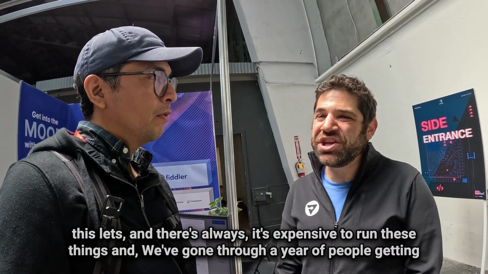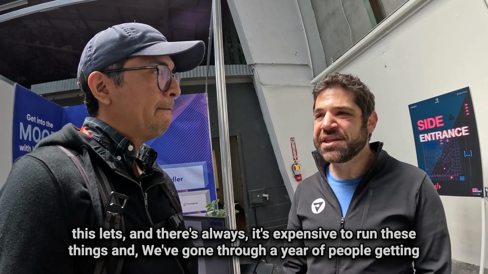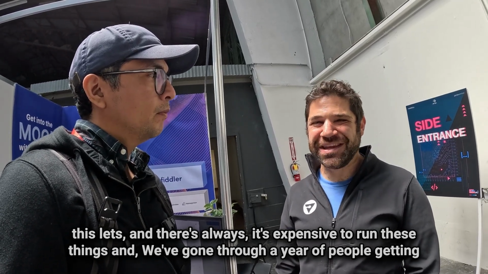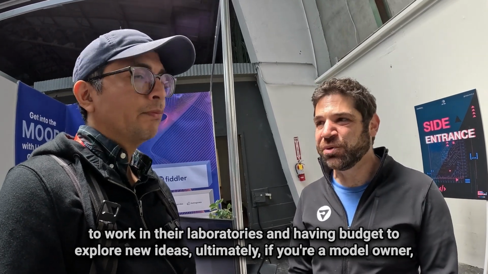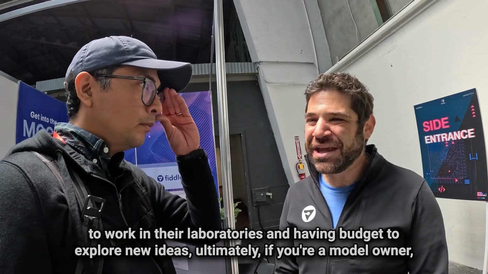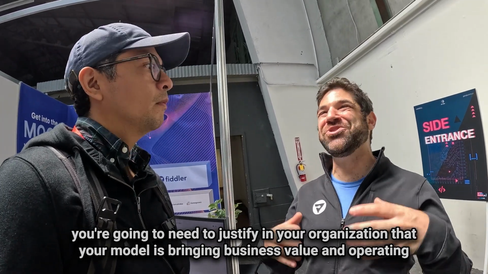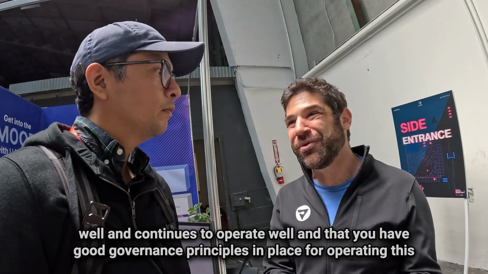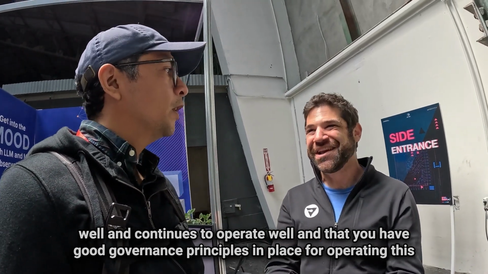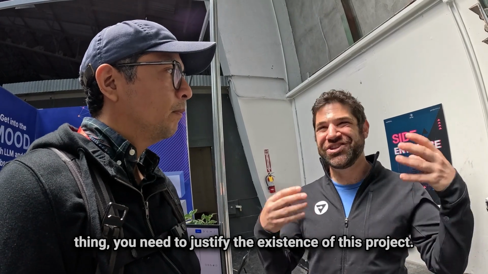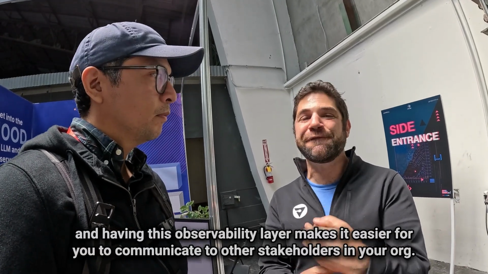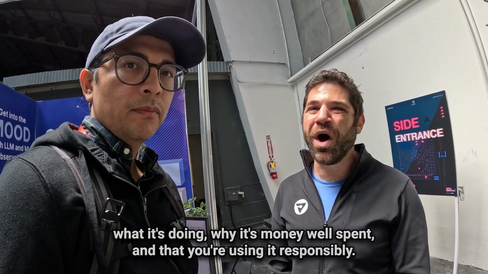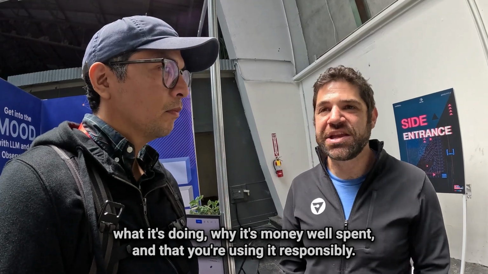Yeah. It's expensive to run these things, and we've gone through a year of people working in their laboratories and having budget to explore new ideas, but ultimately, if you're a model owner, you're going to need to justify in your organization that your model is bringing business value and operating well and continues to operate well, and that you have good governance principles in place for operating this thing. You need to justify the existence of this project. And having this observability layer makes it easier for you to communicate to other stakeholders in your org what it's doing, why it's money well spent and that you're using it responsibly.